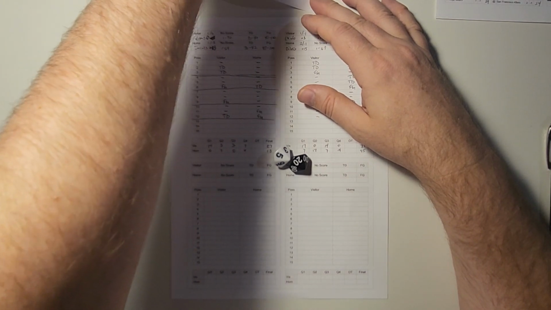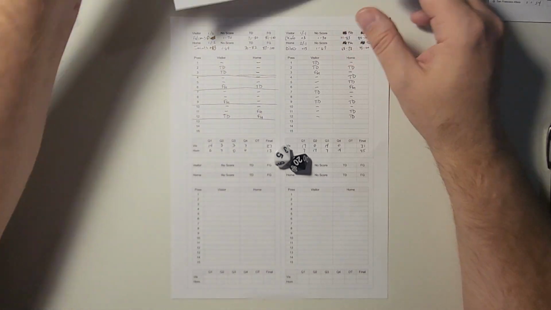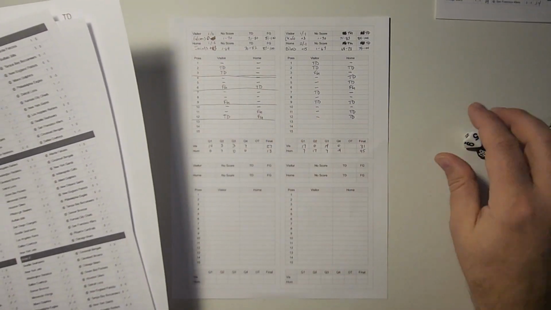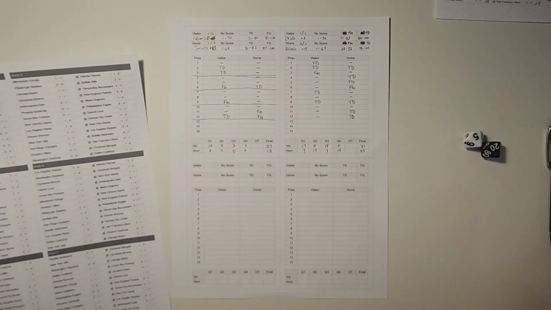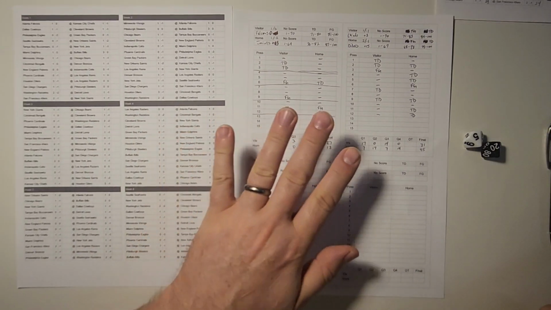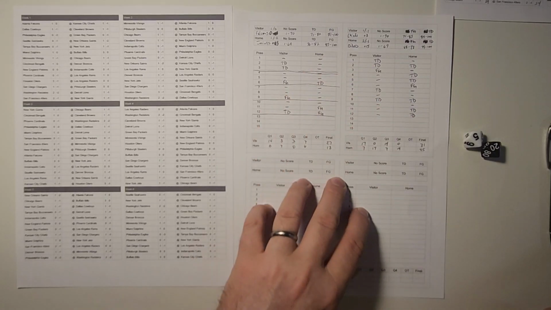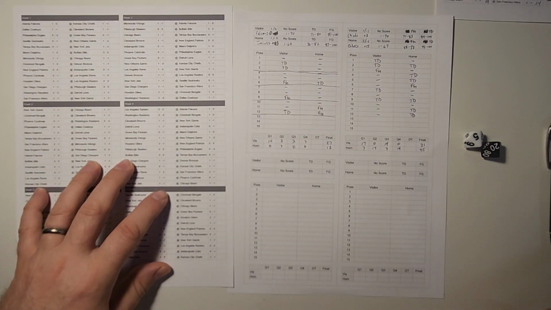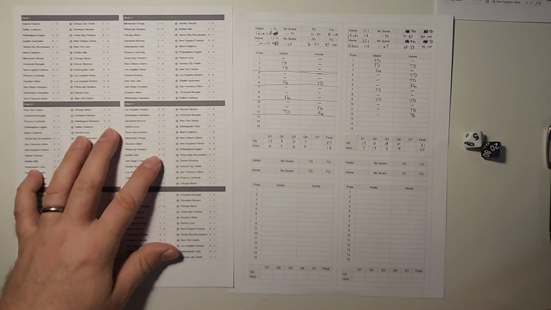So this offensive matrix does give you the end result, and basically these two would be the game engine, and then you would get these for play-by-play of each game, playing out each game, and then you would get the schedule. The schedule has like 3 pages.